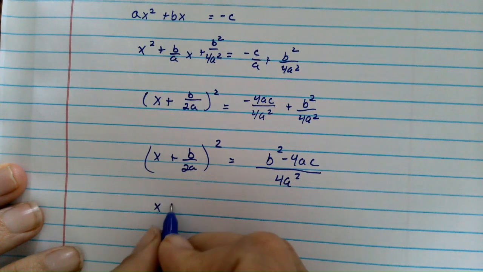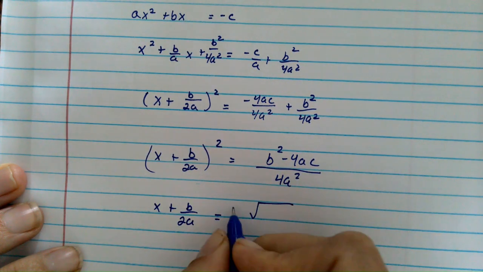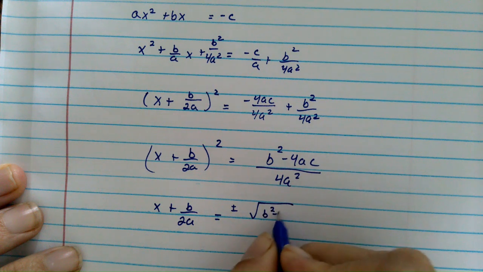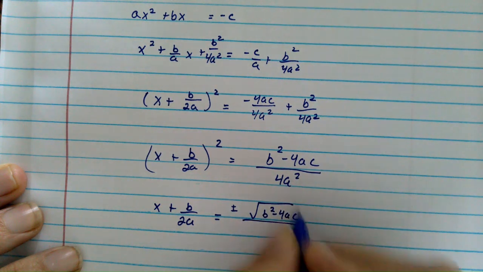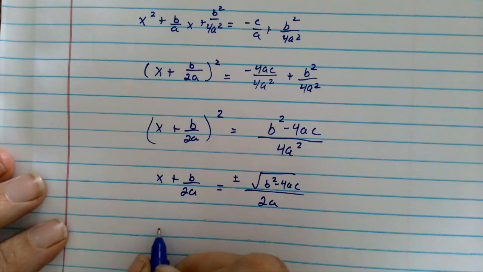Then we need to square root both sides. X plus b divided by 2a equals plus or minus the square root of b squared minus 4ac. The square root of 4a squared is 2a. Move that over.